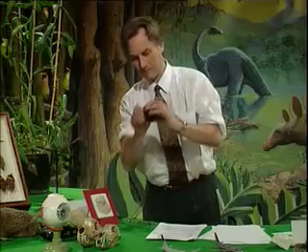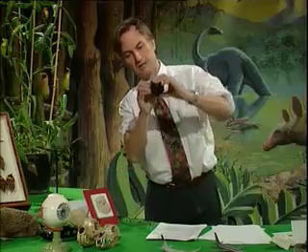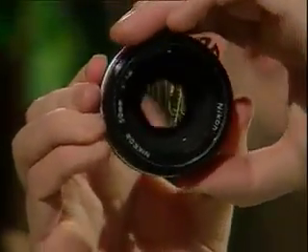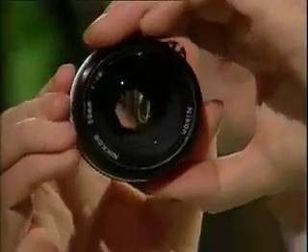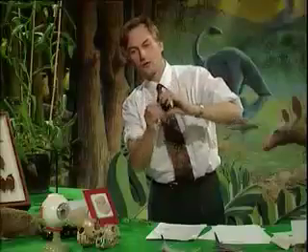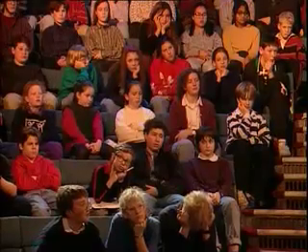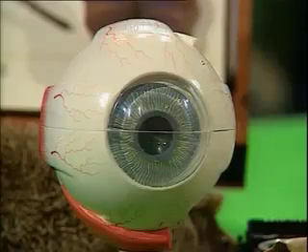Both of them have an iris diaphragm, which opens and closes to regulate the amount of light that goes in. In an automatic camera, the amount of light that goes in is automatically regulated by a light meter. It says when it gets brighter, close down the hole. When it gets darker, open up the hole. And the human eye also has an automatic light meter.